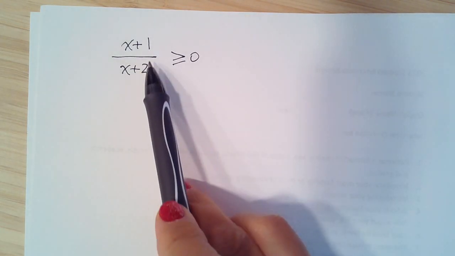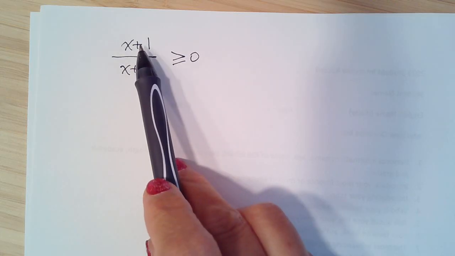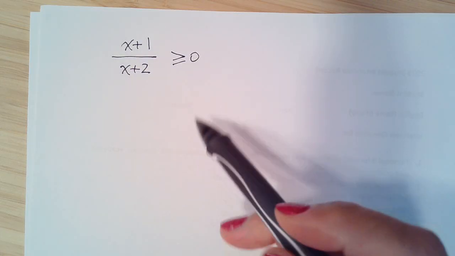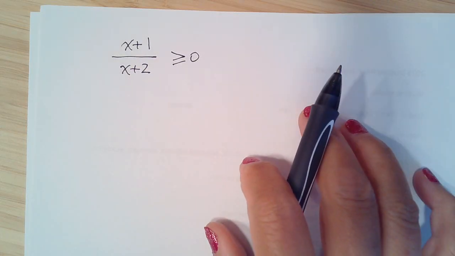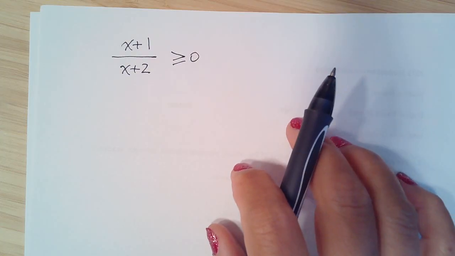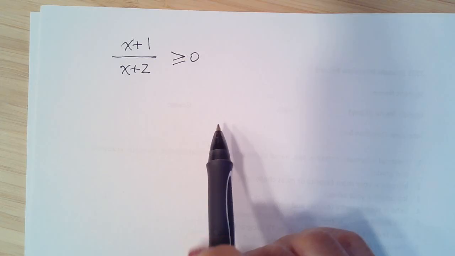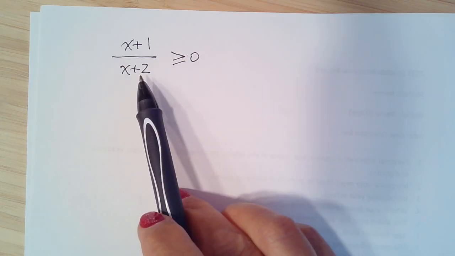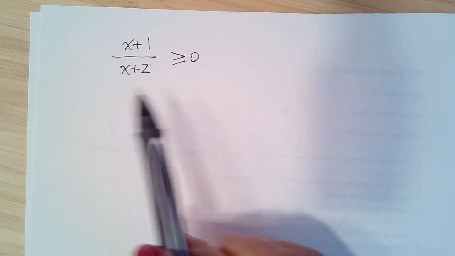This is a rational, right? Because there's a polynomial over polynomial. So what I ask you to do, the same thing, you have to find the boundary point or the critical point, whatever you call that, is the most important one. That is the x value that makes either the numerator or denominator to be 0.